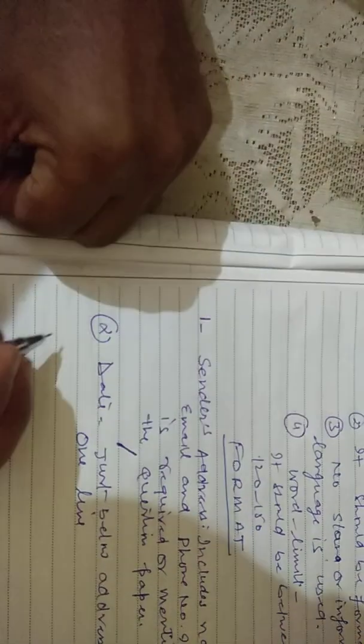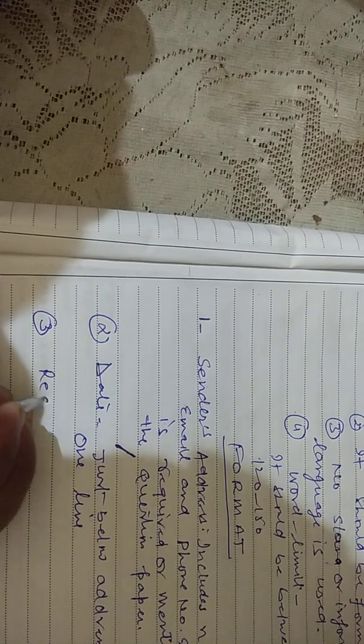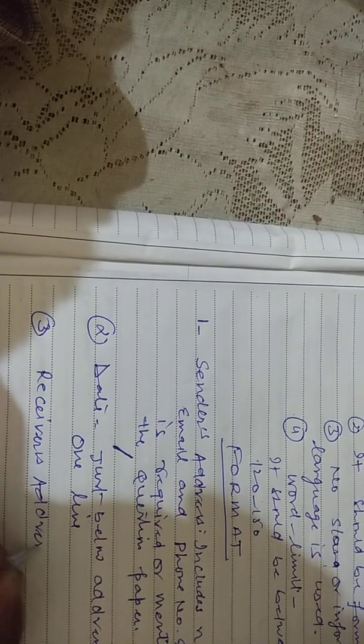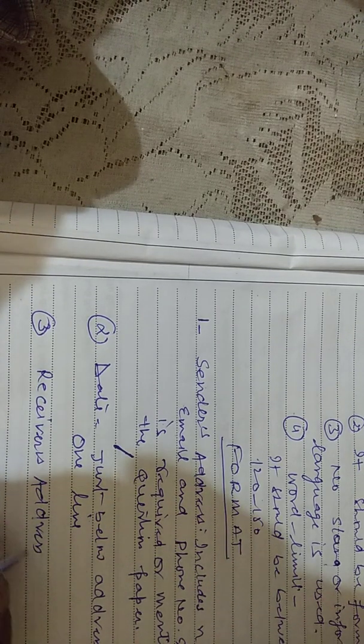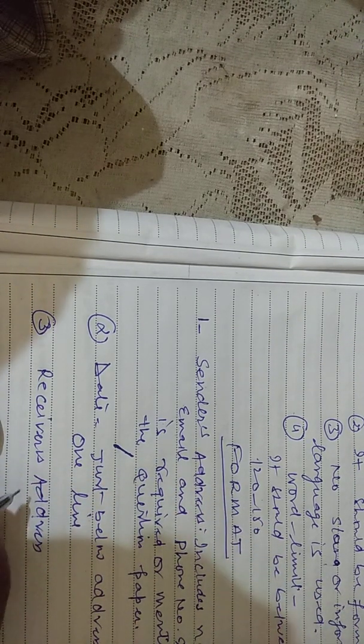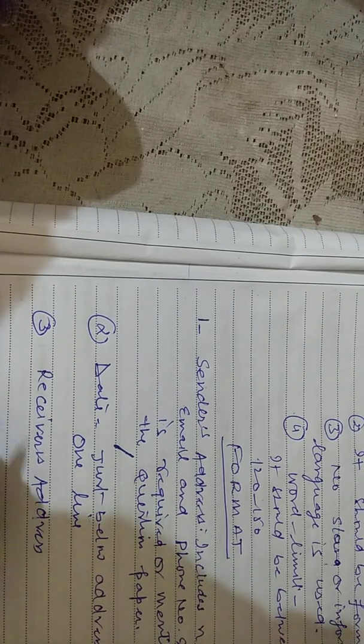Correct? Third, receiver's address, for whom you are going to write a letter.